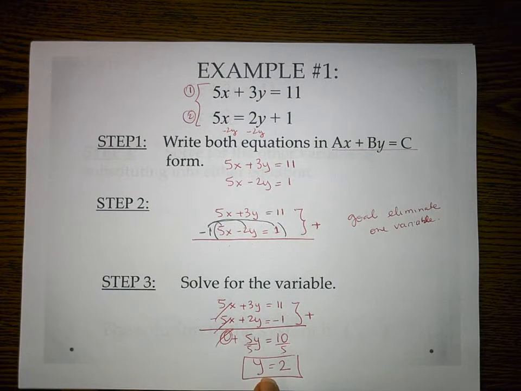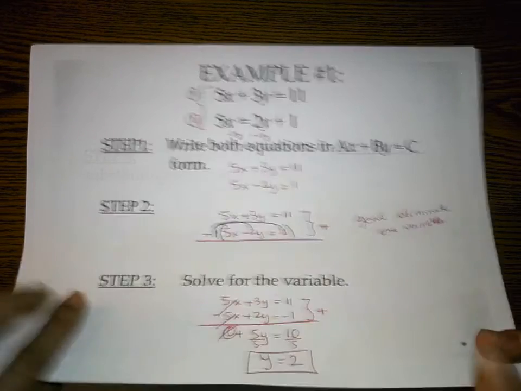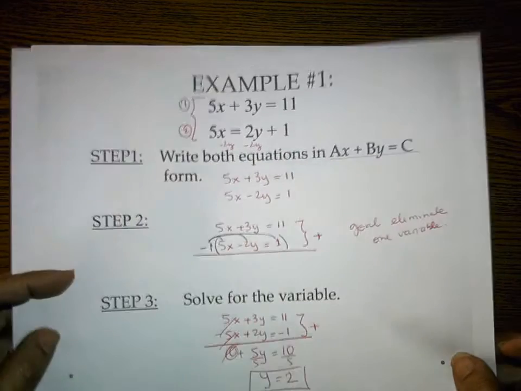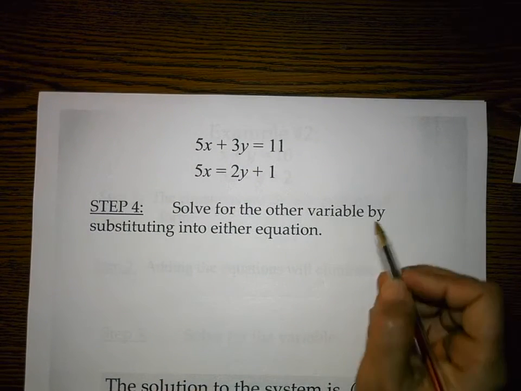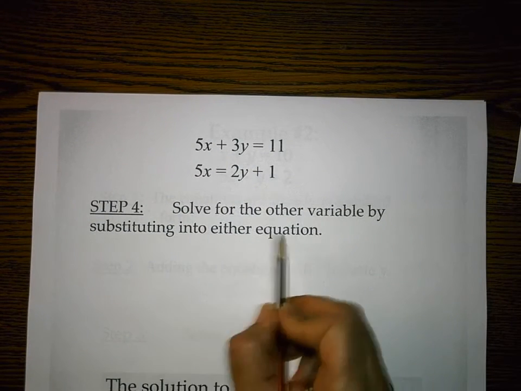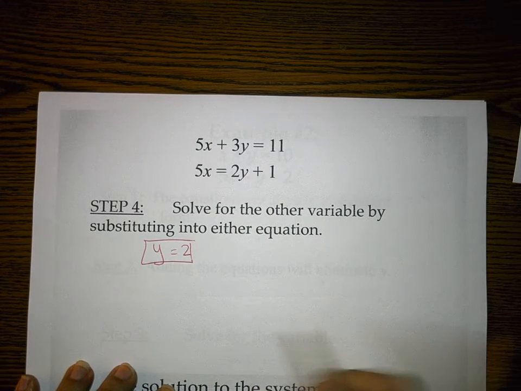Now that I know that y equals 2, all I have to do is go back. Let me see if I have step number 4 here. Yep, now I know y equals 2. So all I have to do over here is solve for the other variable by substituting into their equation. I know that y equals 2. I got my solution from the previous work.